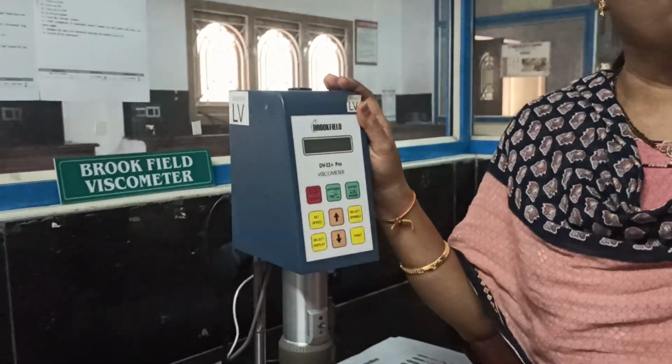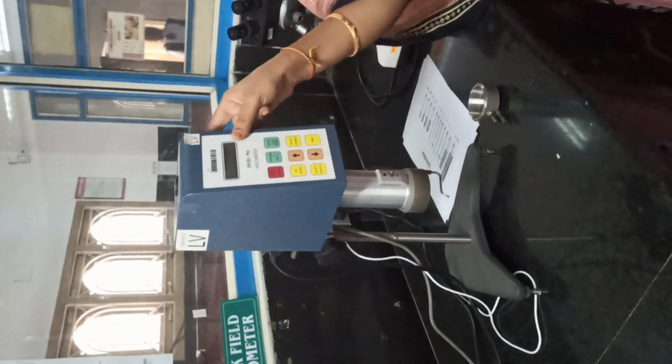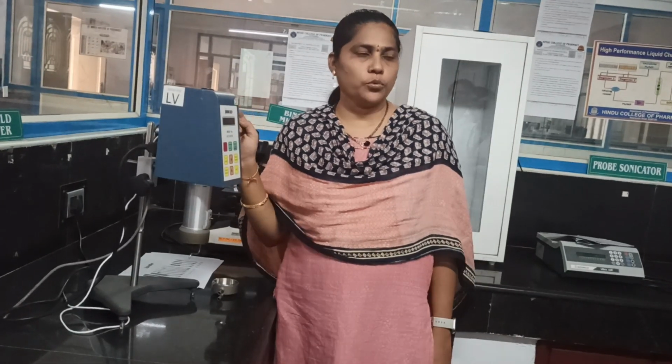So this is a Brookfield Viscometer. So the name itself, and what is the purpose of this equipment? Viscometer, which is used for viscosity measurement. It is used to measure the viscosity of pharmaceutical dosage forms, mostly dosage forms like liquids, syrups, suspensions, emulsions, and semi-solids like creams, gels, and other liquid and semi-solid dosage forms. The viscosity will be measured by this Brookfield Viscometer.